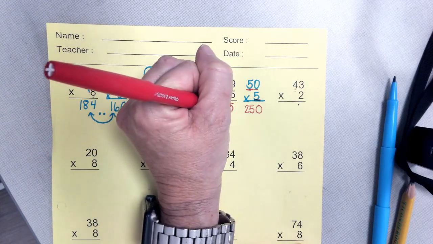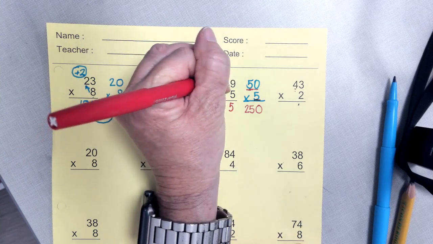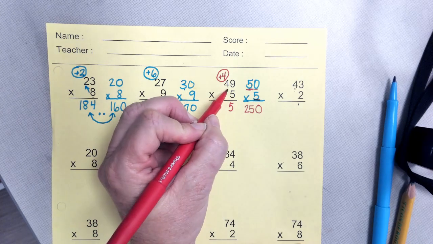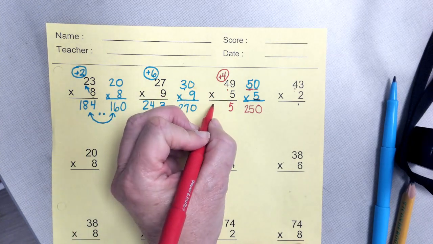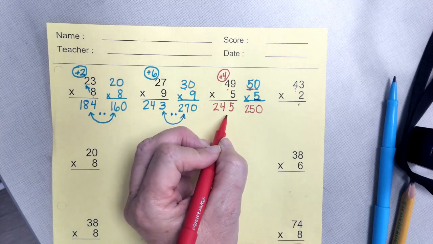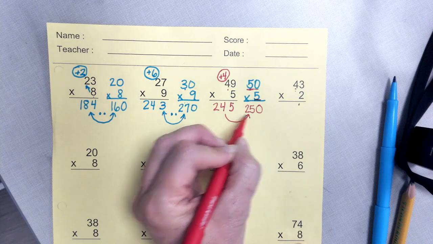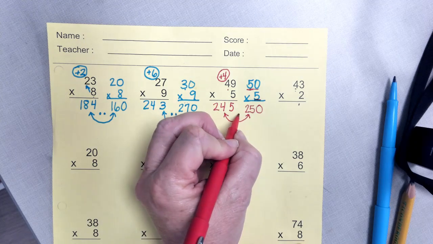So I'm going to write the digit in my ones place, but carry the number to my tens place. 5 times 4 is 20, plus 4 more gives me 24. And looky there, just like I predicted, this is just one group of 5 away from my estimate. So I would say most definitely this is a reasonable answer.